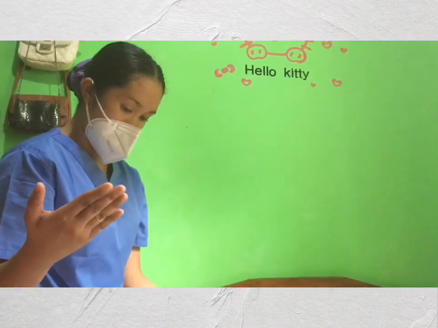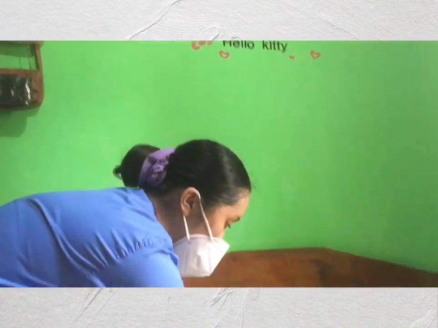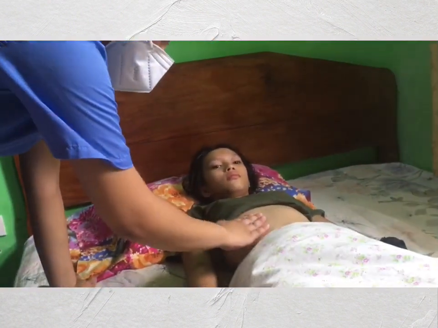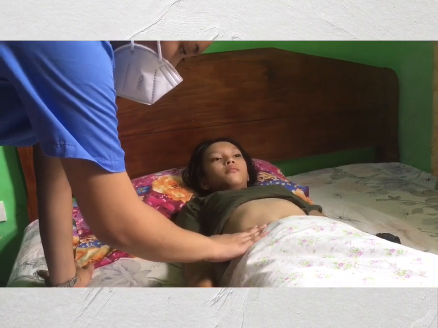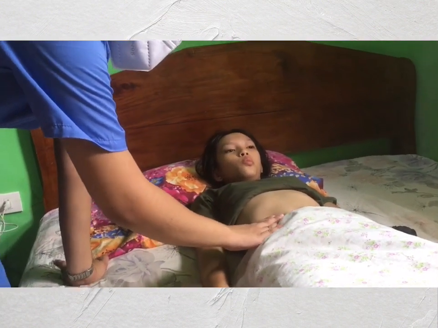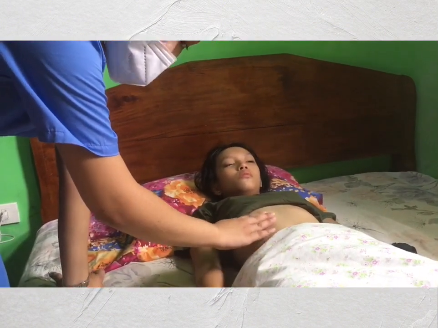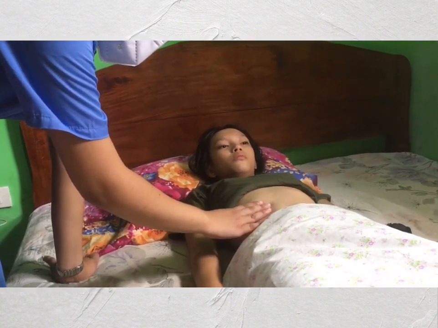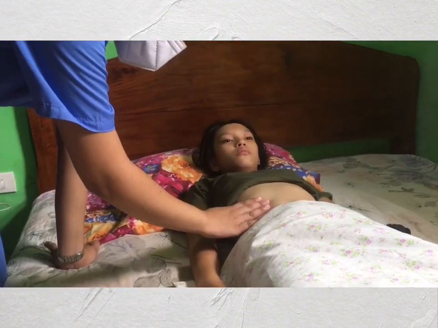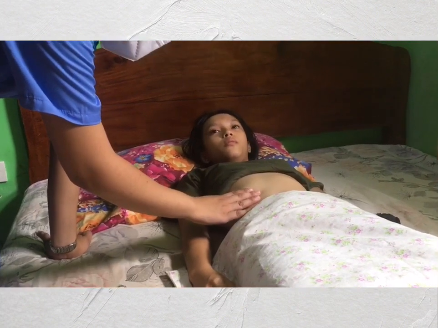So, next na ipapalpate ko naman is yung liver. I will note consistency and tenderness. So, of course, papalpate ko na po siya. Masakit po ba, ma'am? Hindi po. So, hindi ko po mapalpate yung kanyang liver. So, it is normal usually, although it may be felt in some thin clients. So, if the lower edge is felt, it should be firm, smooth, and even. So, mild tenderness may be normal. So, medyo masakit po? Hindi po. Oh, hindi. Okay.